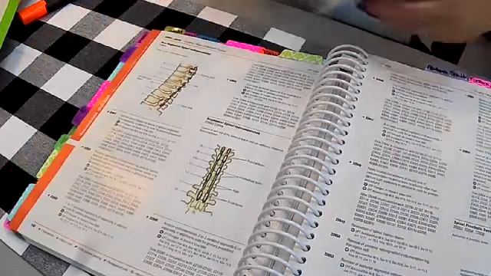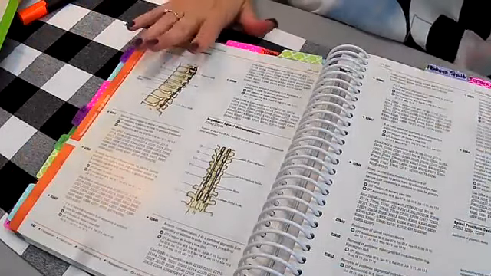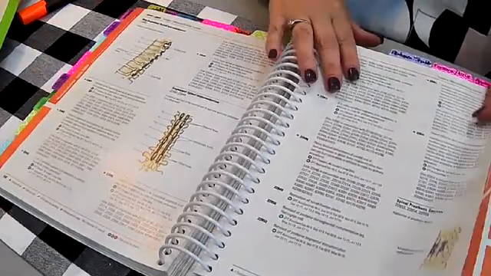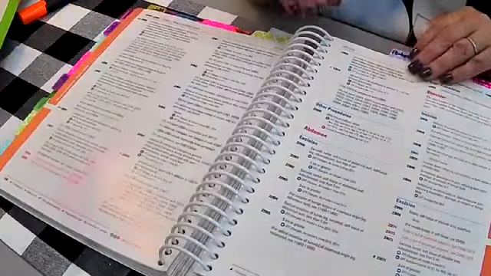So that's literally how I do it, guys. I go through and I pick out things and I label and I highlight and I make notes. It just helps me when I start coding because then I feel more familiar with what I'm looking at.